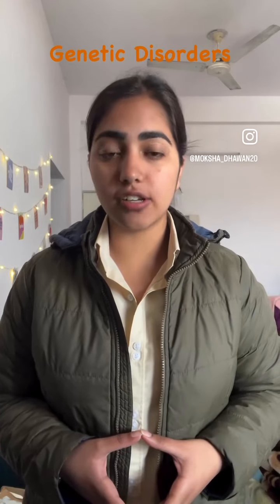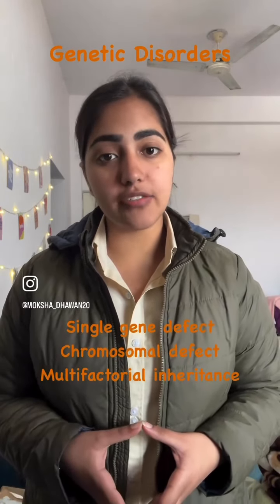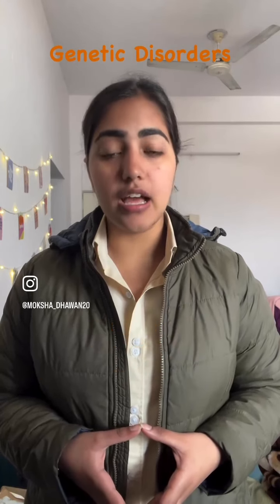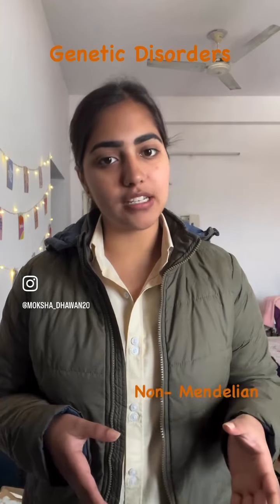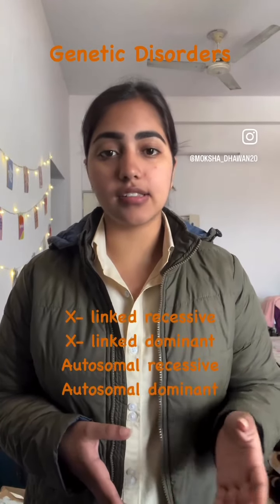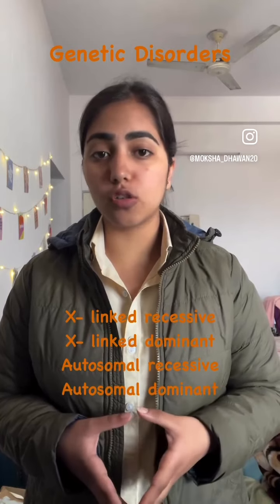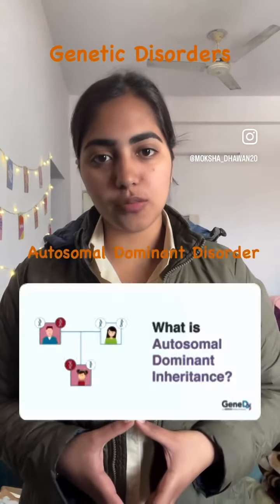Now, genetic disorders can be classified into three types: the single gene defect, chromosomal defect, and multifactorial inheritance. Now, single gene defect is of two types: Mendelian disorders and non-Mendelian disorders. Now, Mendelian disorders is further classified into X-linked recessive, X-linked dominant, autosomal dominant, and autosomal recessive. Today we'll talk about the autosomal dominant disorders.